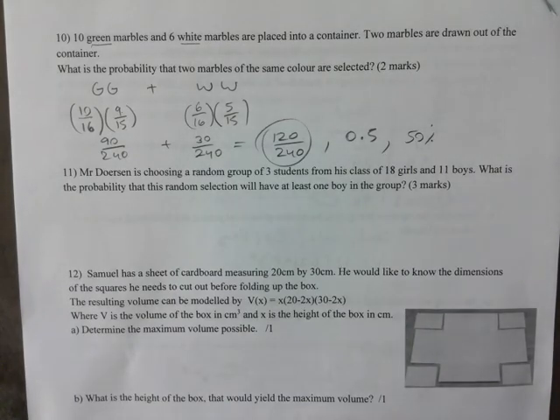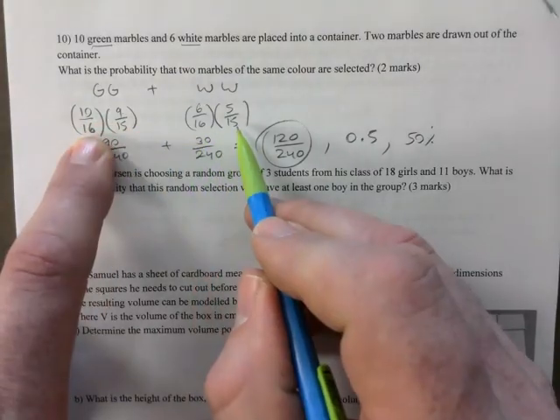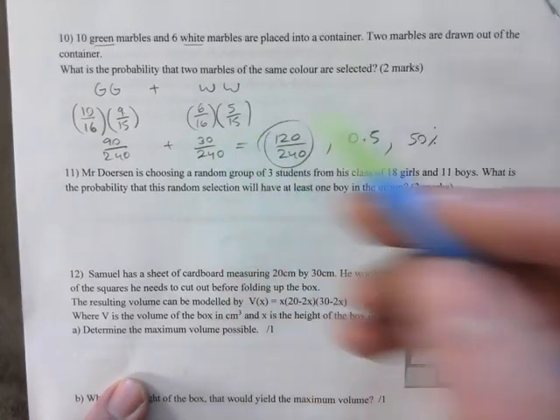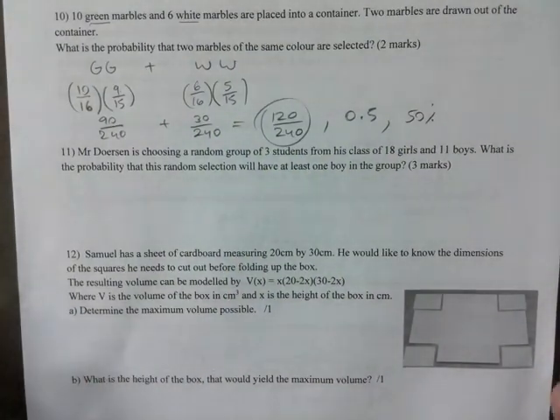So I would say if you didn't do the cases, you take off a full mark if you didn't do the or. And then the rest, I would just honor that.